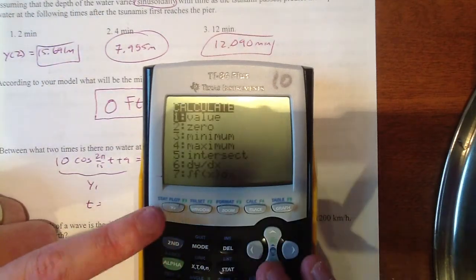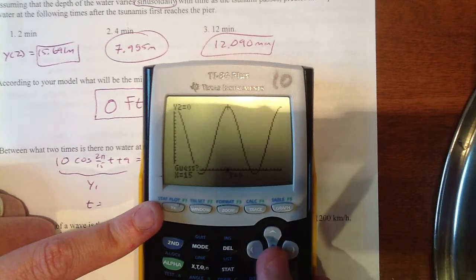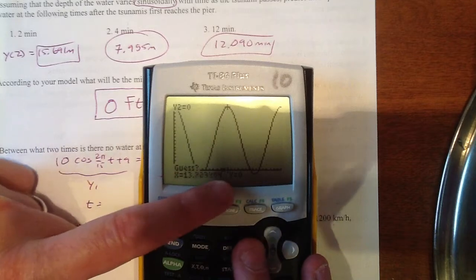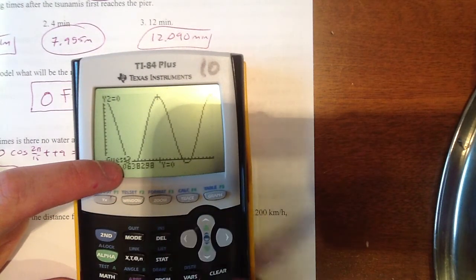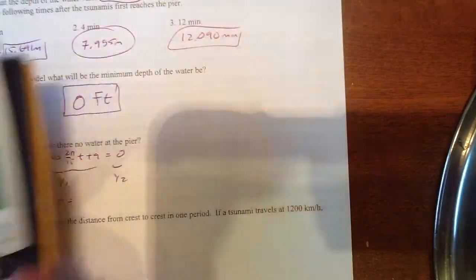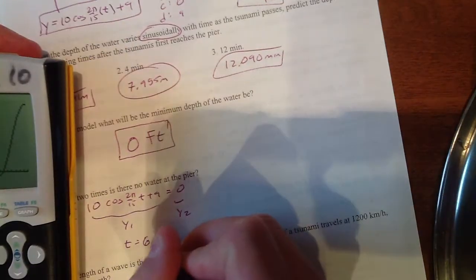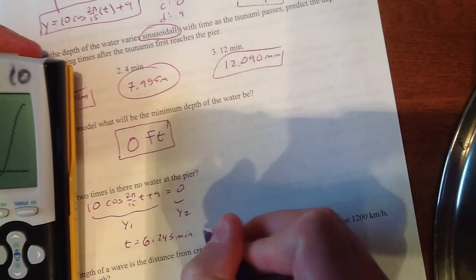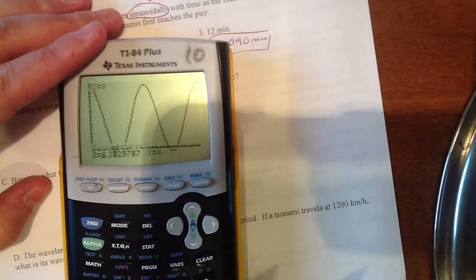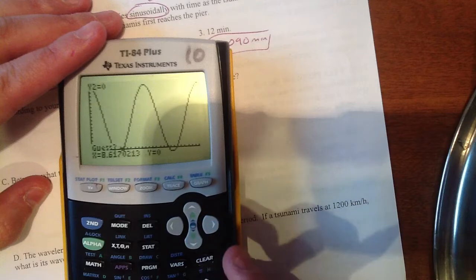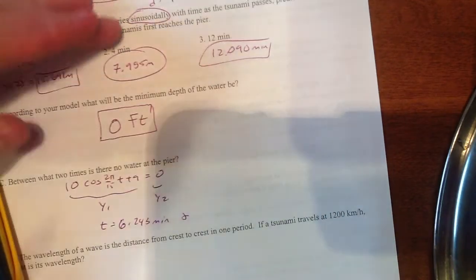So go second calc. I want to find the intersections again. Intersect, enter. And I'm going to scroll over. Now notice I'm down here when I'm scrolling to about where I think they meet the first time. I just hit enter. So it gives me 6.243 minutes. And the second one, second calc, intersect, enter, and I'm going to scroll over again. There it is. And I get 8.577 minutes.